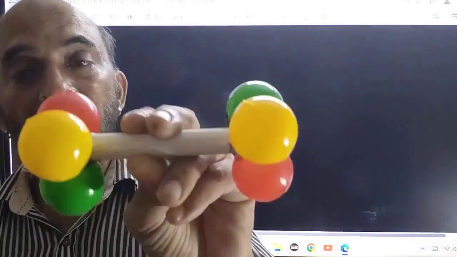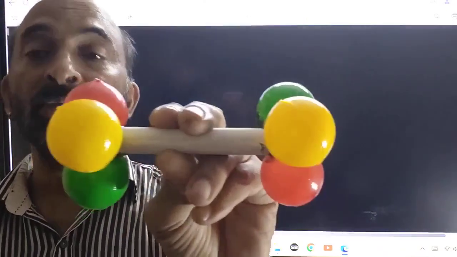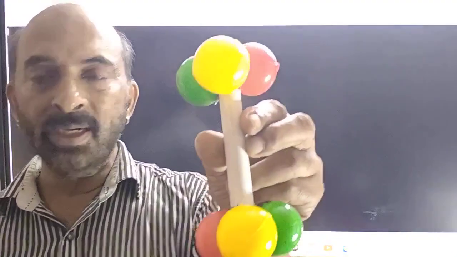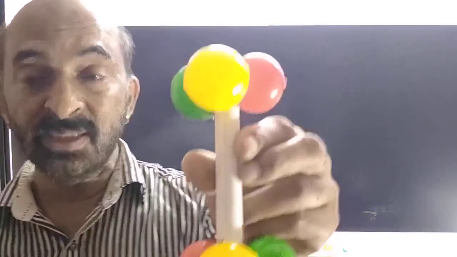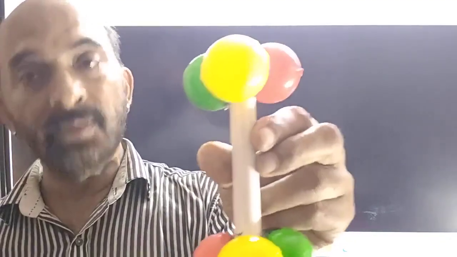So what is your conclusion? Anti-addition to cis gives you threo. Agreed. Anti-addition to cis gives you threo. This is threo, no? When all the three are identically aligned, it is erythro. When there is cross alignment, it is threo.